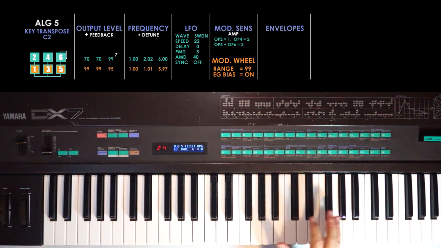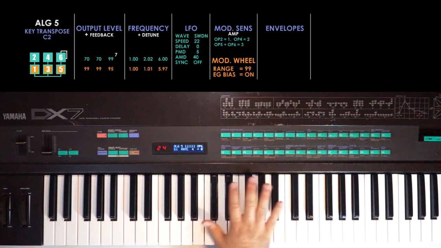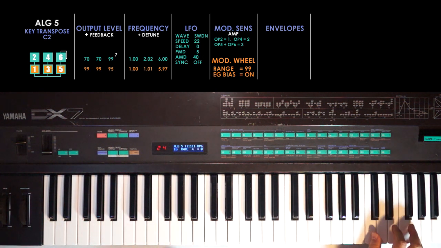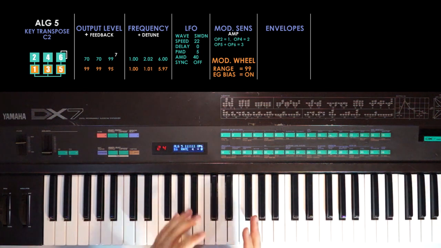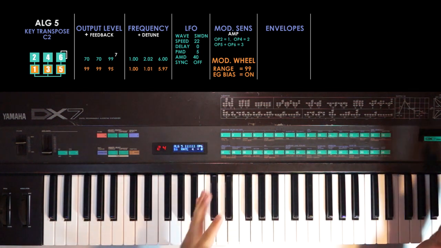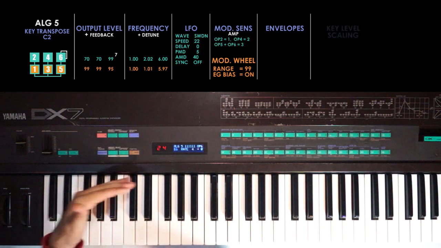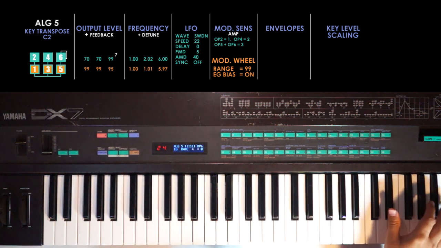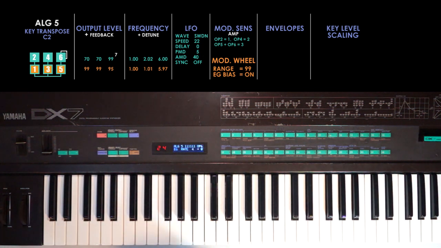So we're almost there. What I did for this patch is the brightness of operator 6, being that it's got such a high output level as a modulator plus a feedback loop, it's really bright and quite piercing, especially in the higher registers. So I'm going to use the keyboard level scaling to taper that off, and I'm going to apply that to the two operators that are making this really high-pitched distortion tone, which are operator 5 and operator 6.